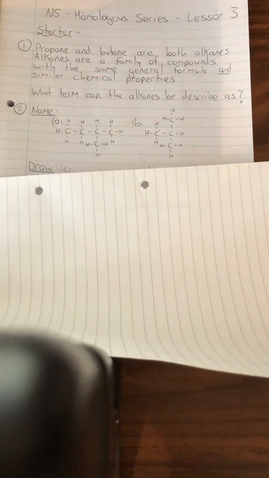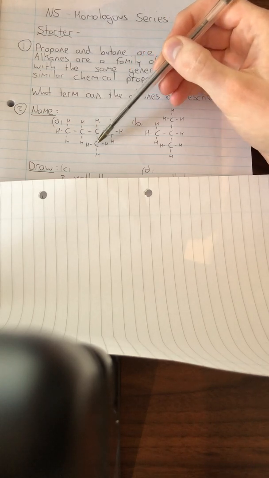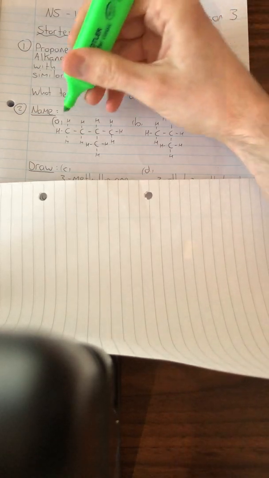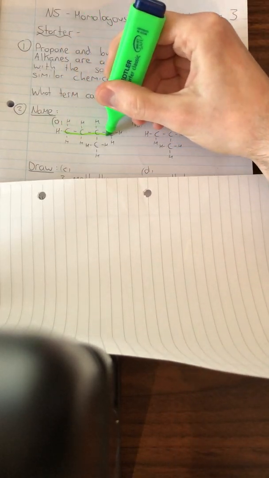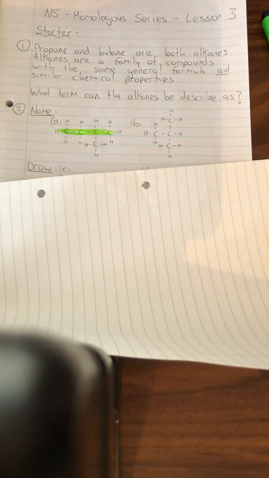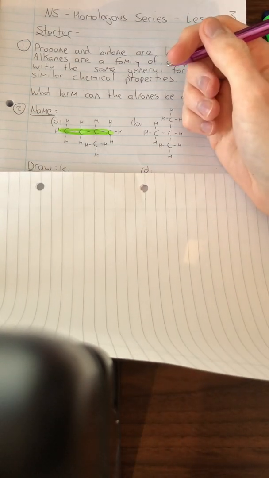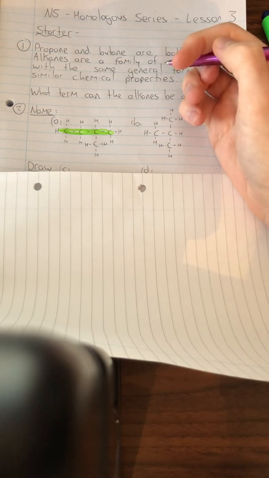Let's name this one. Very first, we identify the longest chain. The longest chain is 1, 2, 3, 4. It is 4. Now let's number our longest chain from the side starting closest to the branch.